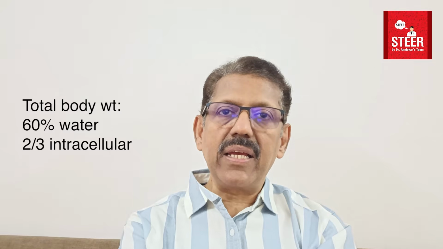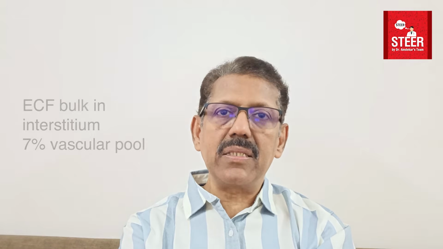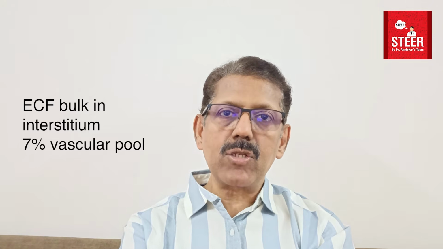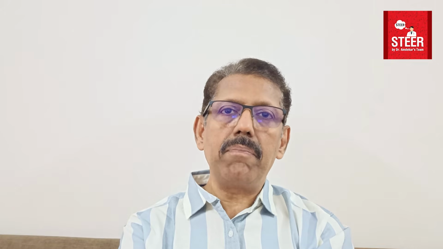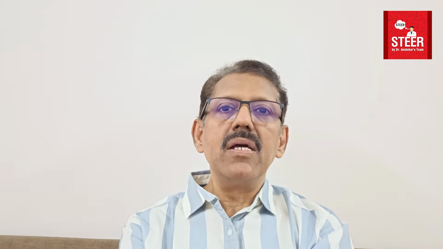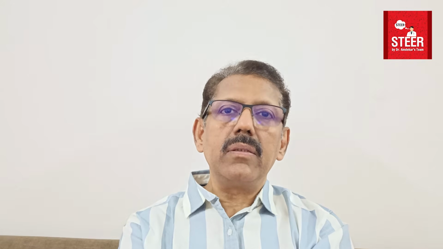Two-thirds of this is in the intracellular compartment and one-third is in the extracellular compartment. In the extracellular compartment, the bulk is in the interstitium. 7% of the body weight is in the intravascular compartment. And the rest is in the transcellular compartment, which could be like the synovial fluid, the fluid in the eyes, the CSF, and the others.